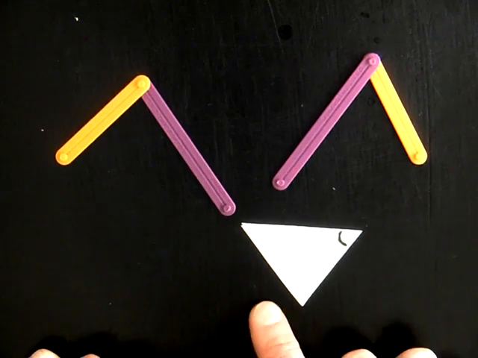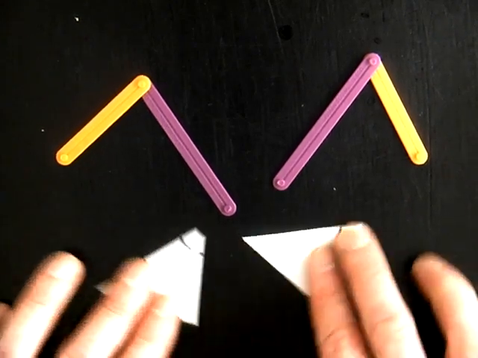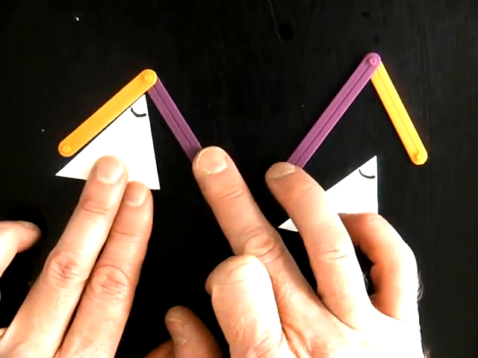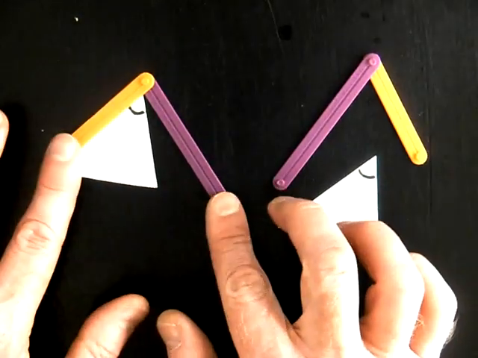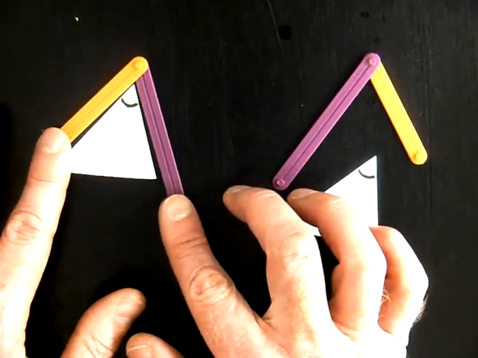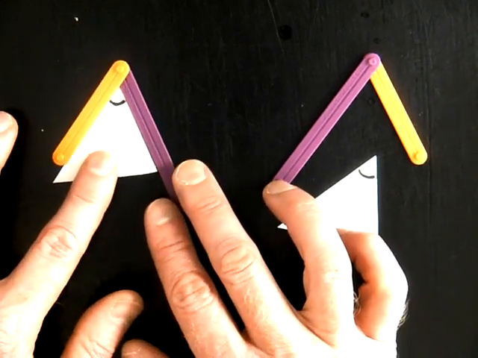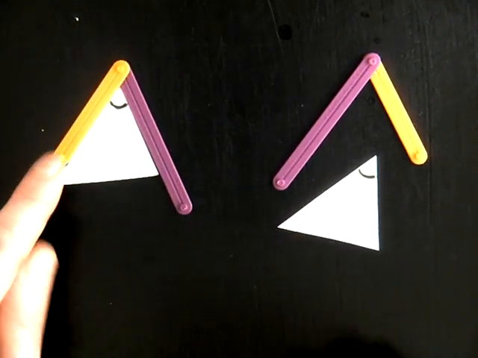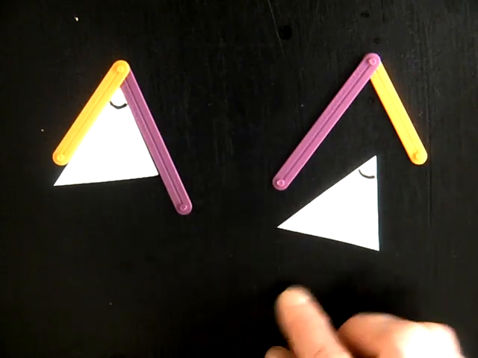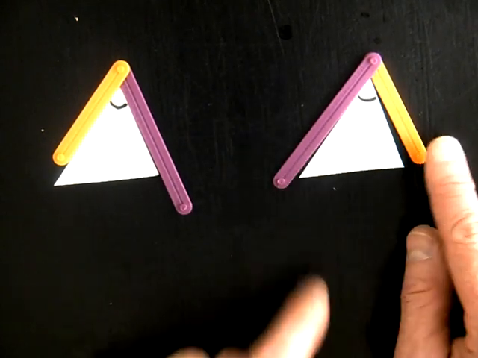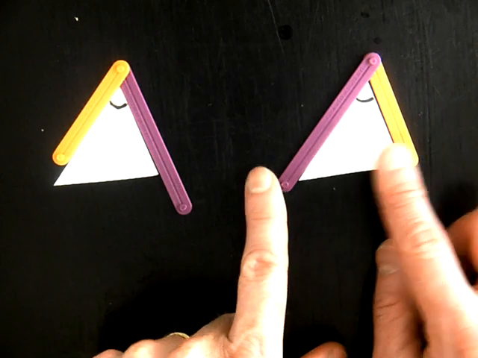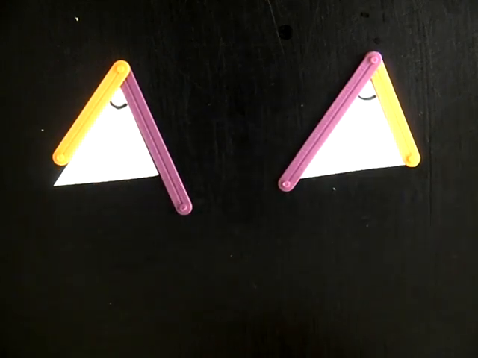Line them up right on top of each other. Same angle. So when I put them in between this segment and I change the angle so it matches, both figures here have an orange and a purple, and the angle in between is exactly the same.